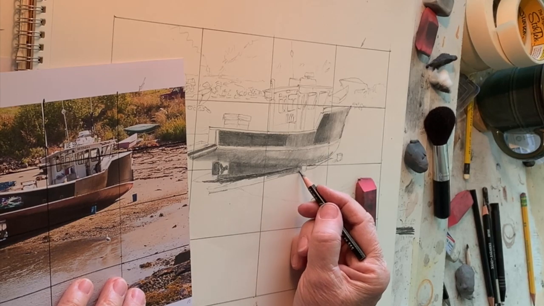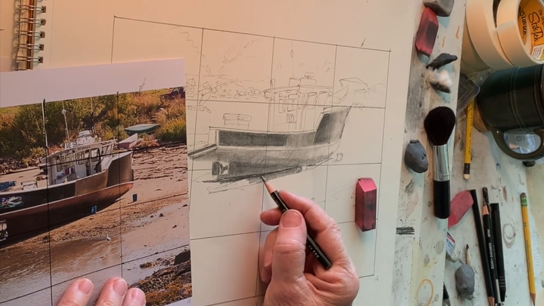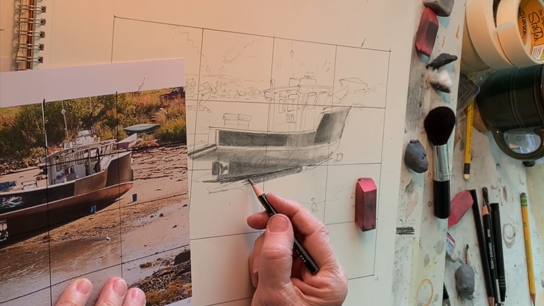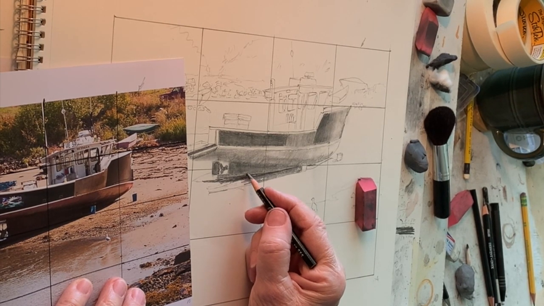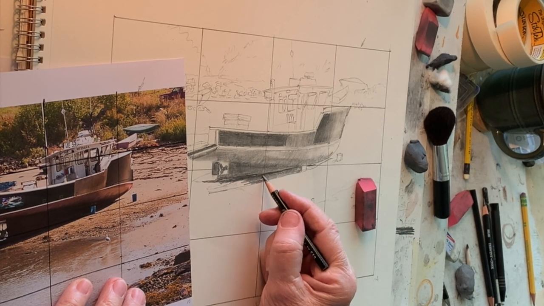And put this in here. Now looking at it again, it's real close up in here. That's very, very close in value.